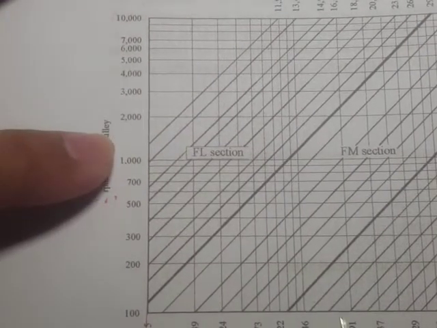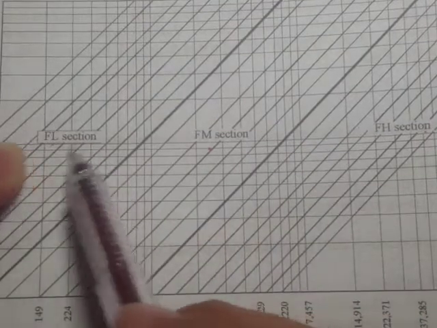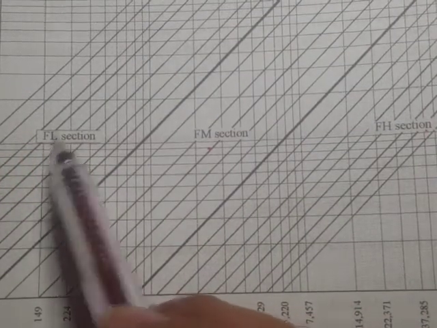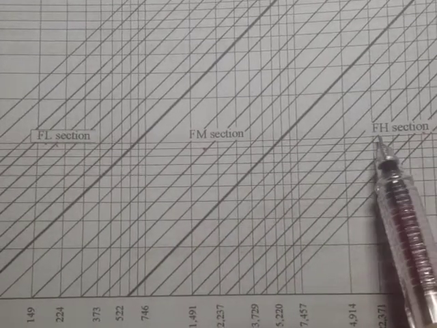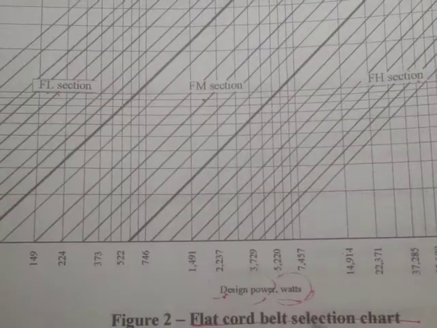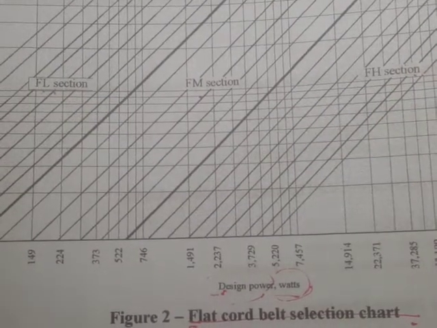Okay, so you just have to project a line, and you have this FL section, FM, and FH. So that stands for the light capacity, medium capacity, and the high capacity. Okay, and this is just for nylon cord. Okay, what else? For the service factors.